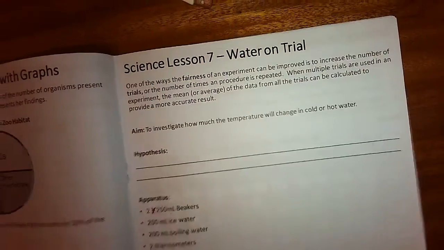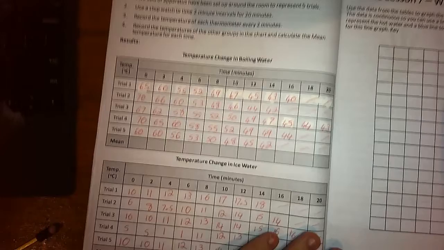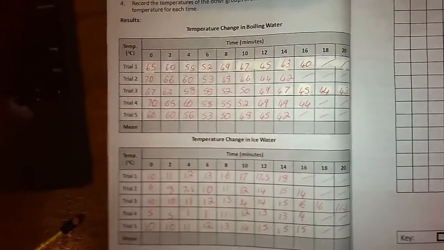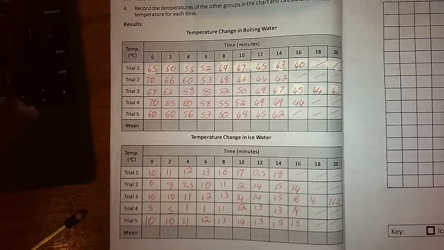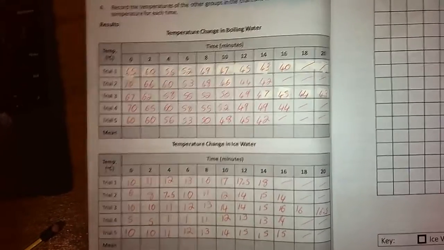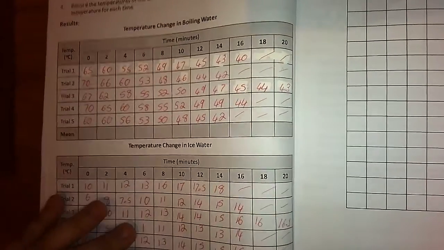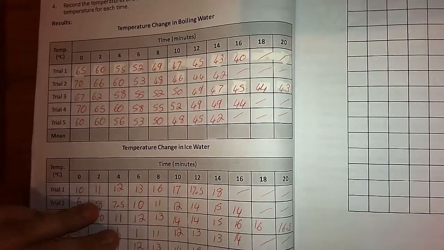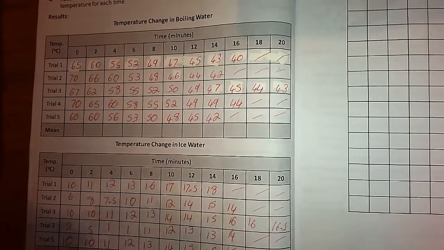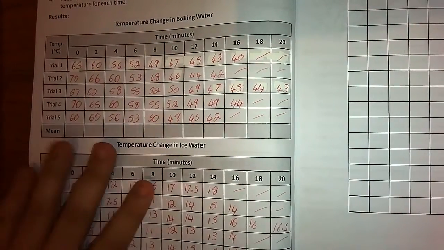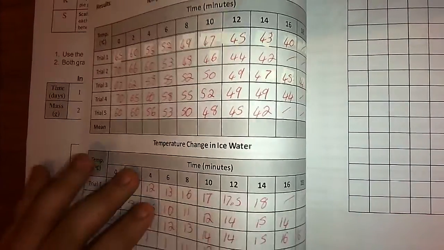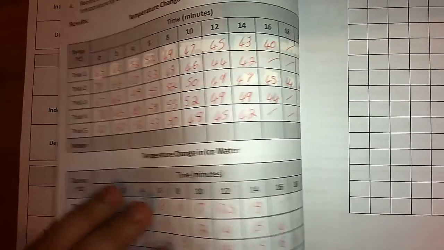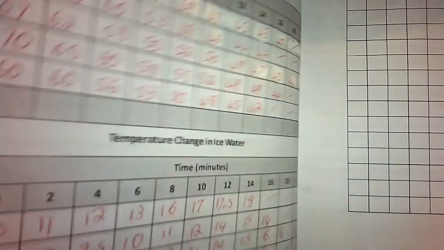So that's lesson 7, and we took some data for lesson 7. So we took the temperature. Every group took the temperature of the hot water and the cold water every 2 minutes over 20 minutes. So we've basically done half of lesson 6 and half of lesson 7. And the point of today is to finish the first half of lesson 6 and then the other half of lesson 7, and it involves us doing 3 line graphs.